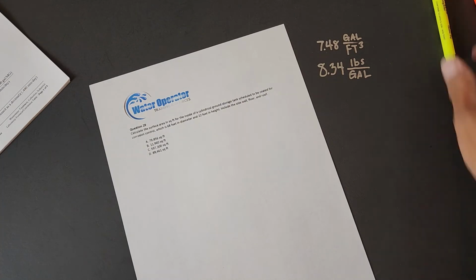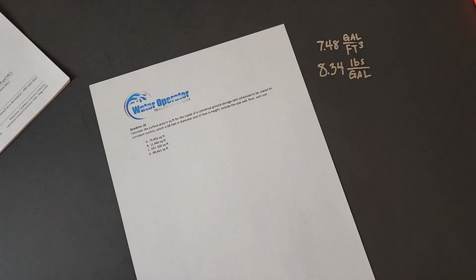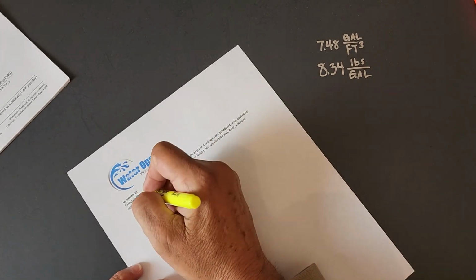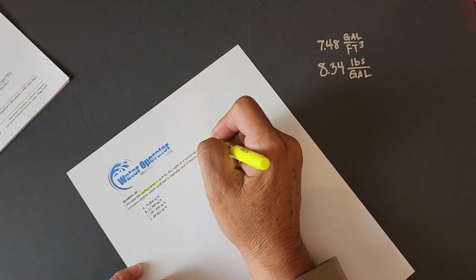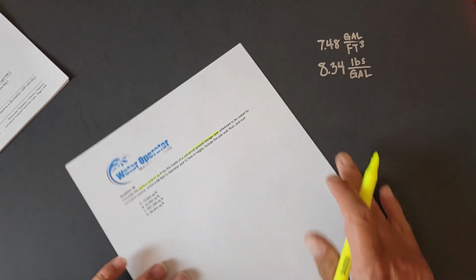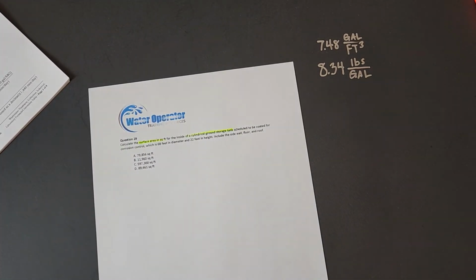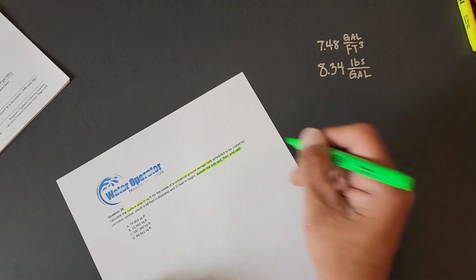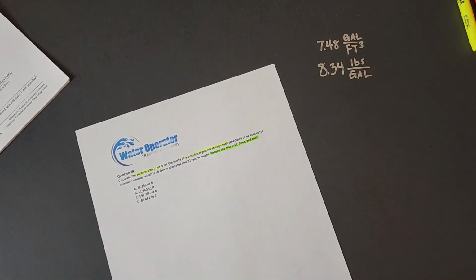Question 29. Calculate the surface area in square feet for the inside of a cylindrical ground storage tank, scheduled to be coated for corrosion control, which is 68 feet in diameter and 22 feet in height. Include the sidewall, floor, and roof. This is fun. You're going to like this.